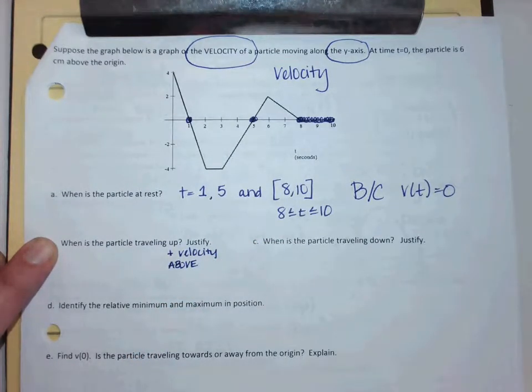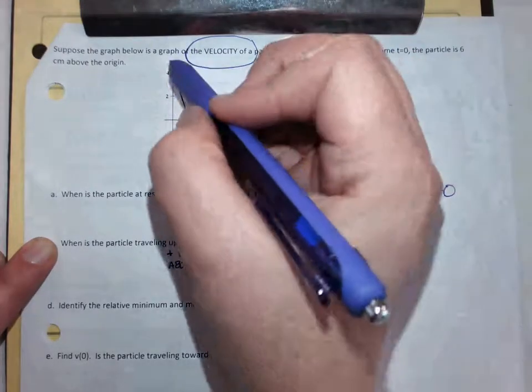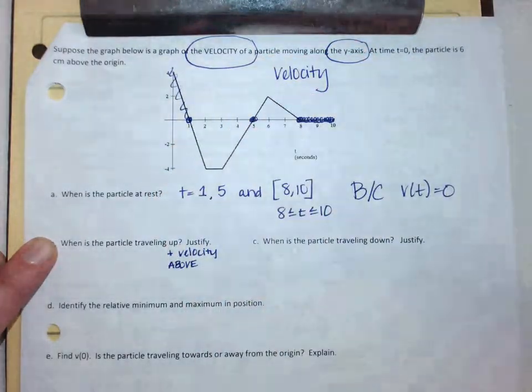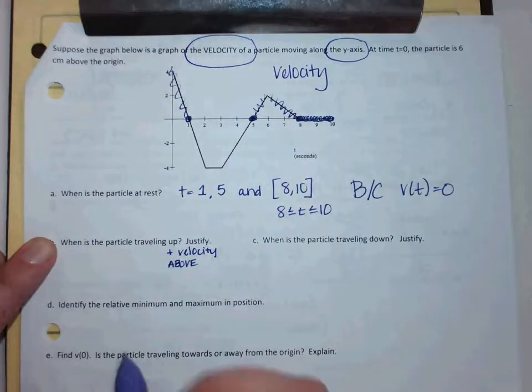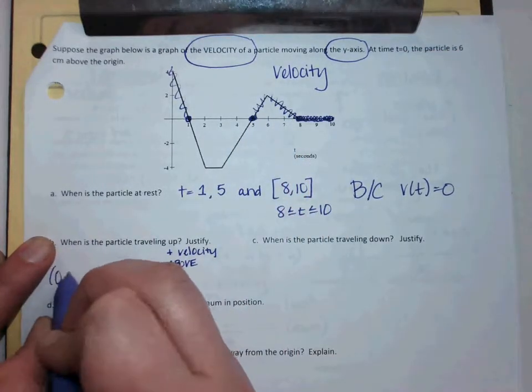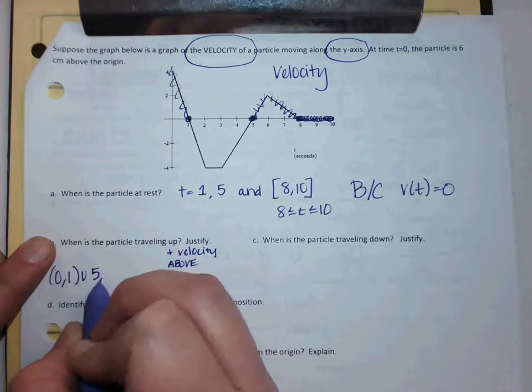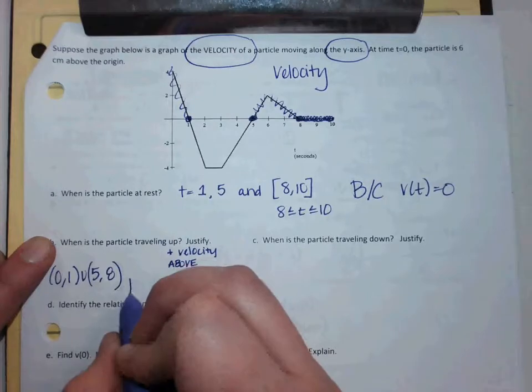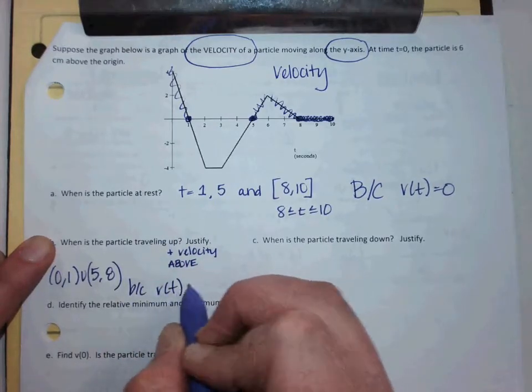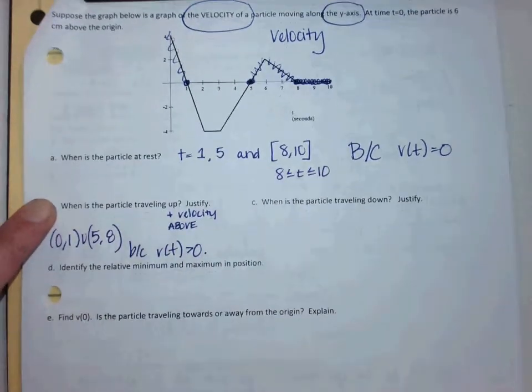What intervals is it above? 0 to 1, 5 to 8. Justify because velocity greater than 0.